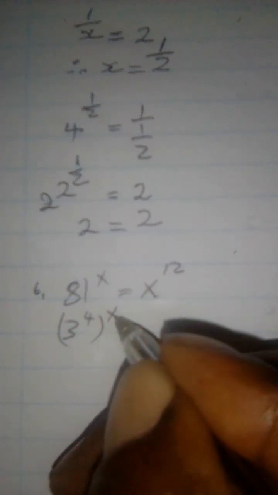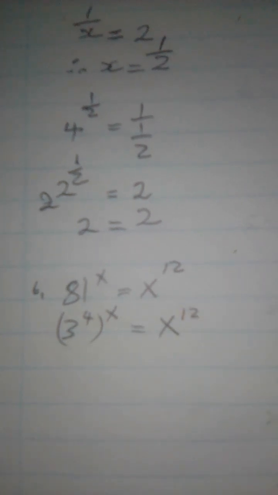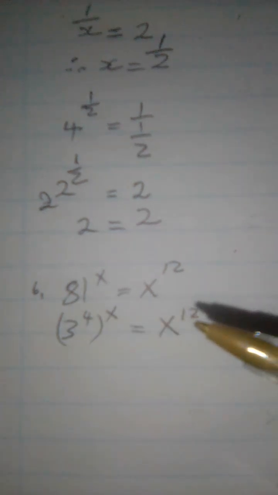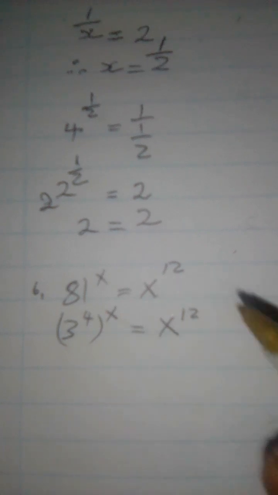And we still have this x outside. So we have x raised to 12 here. To get rid of this 4, I'm just gonna raise all these by 1 over 4.